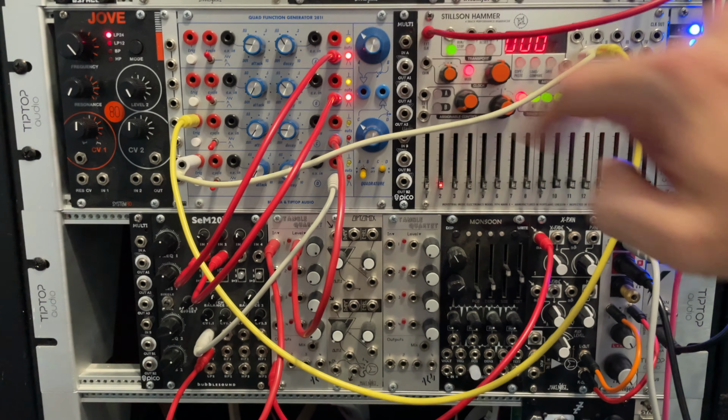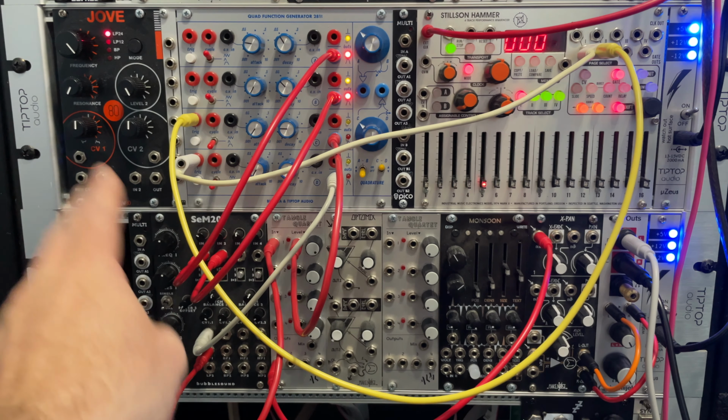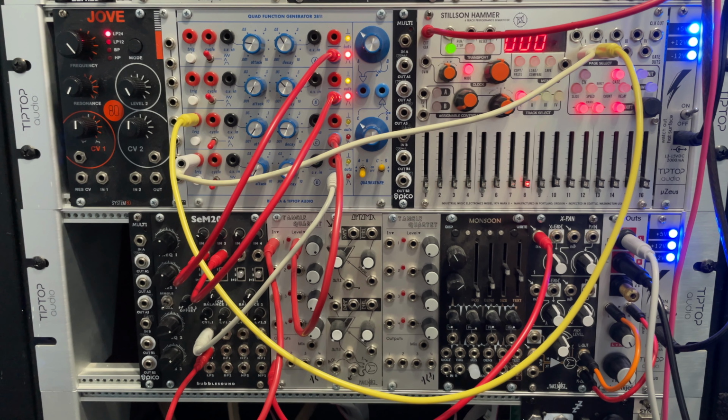This is one, two, three, four, five modules basically. You just need something to get sound out, and you can do all this with just a function generator, a sequencer, and a filter with a VCA.